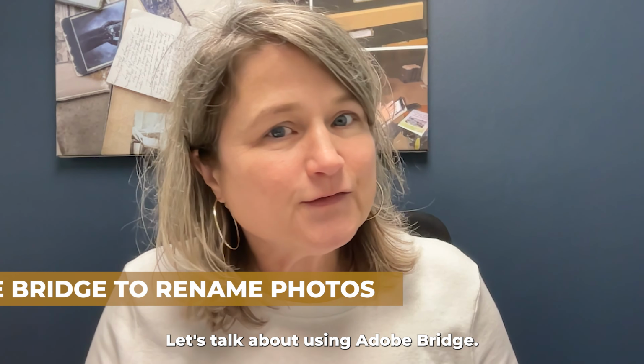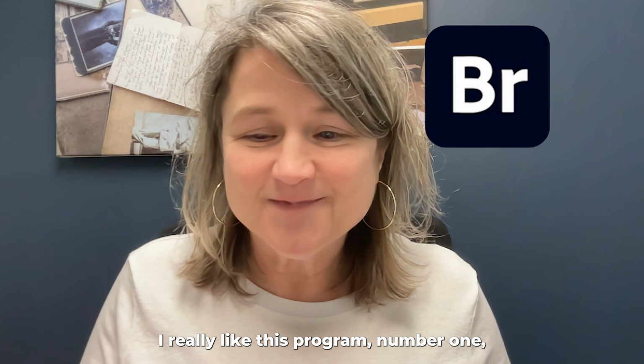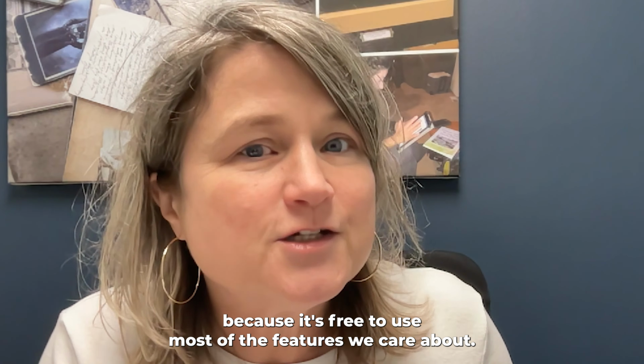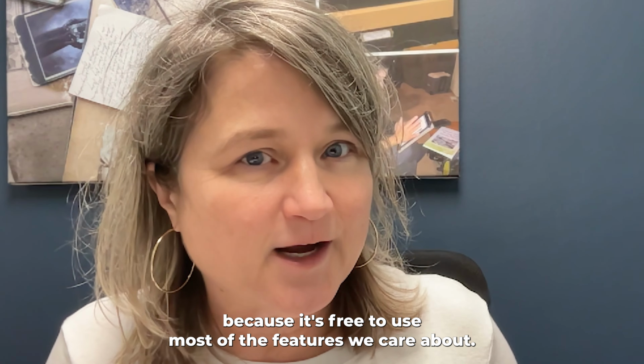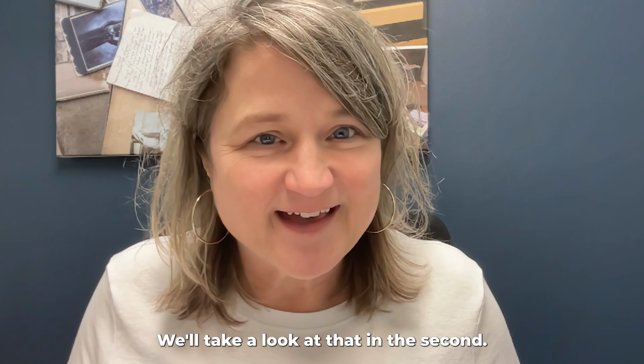All right, let's talk about using Adobe Bridge. I really like this program, number one, because it's free to use most of the features we care about. It allows you also to reorder pictures. We'll take a look at that in a second.